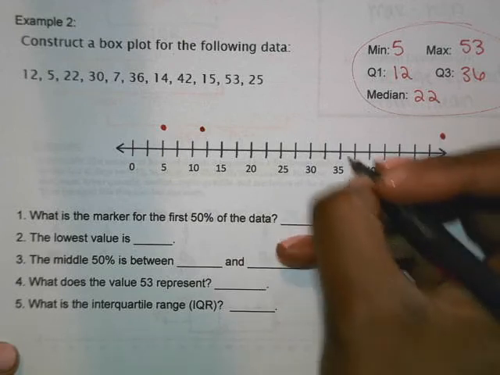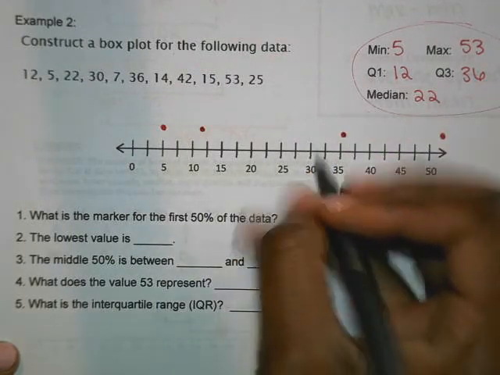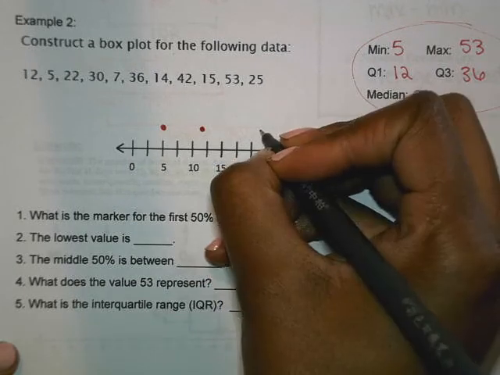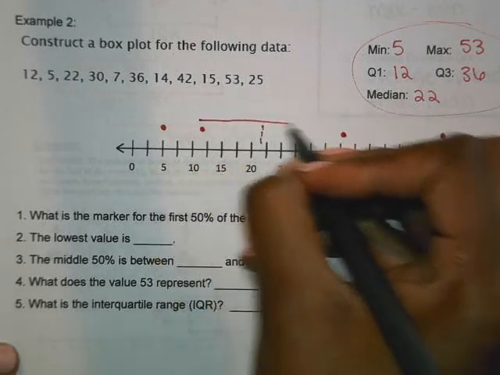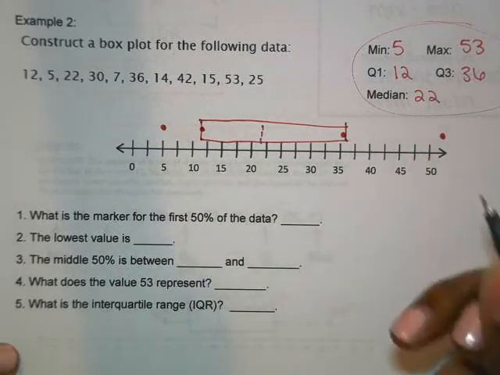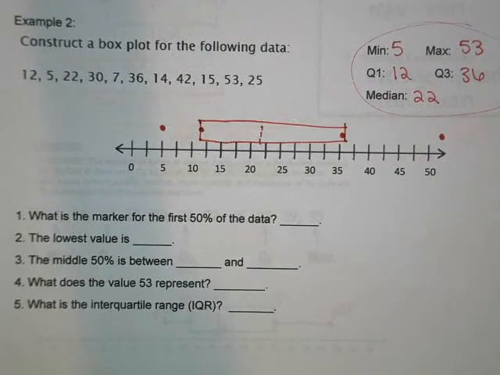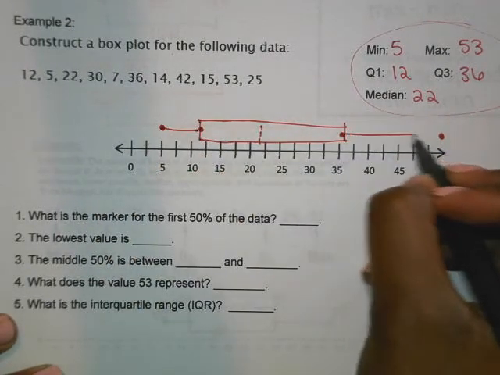There's 12. 36 would be close to 35. And my median, which was 22, I'm going to draw here. I'm going to try my best. It's not going to be the, well, that's pretty bad. But you guys get what I mean. And then there are my whiskers.